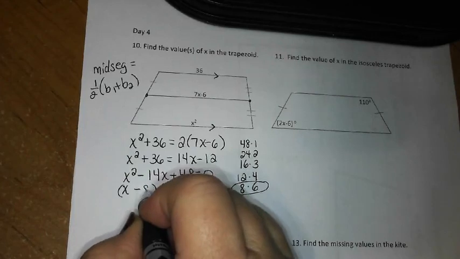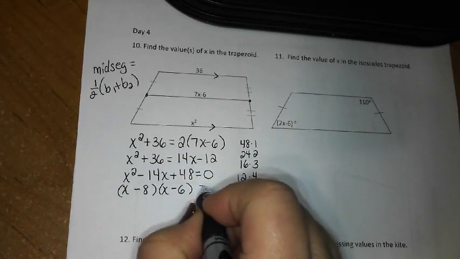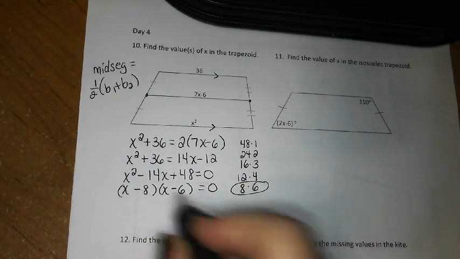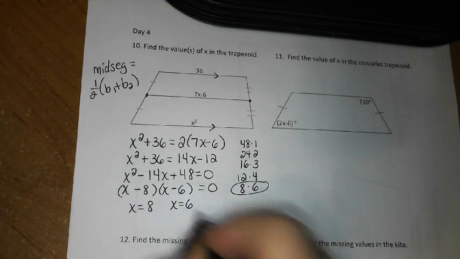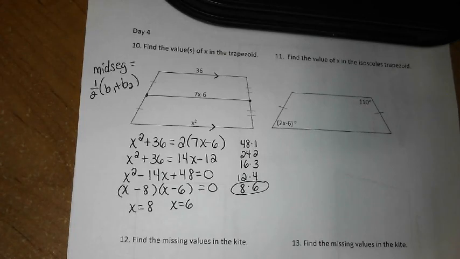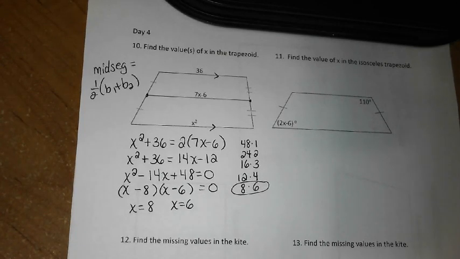So it's x minus 8, x minus 6 equals 0. So my possible answers are x equals 8 and x equals 6. And now we'll go plug them back in and see what happens.